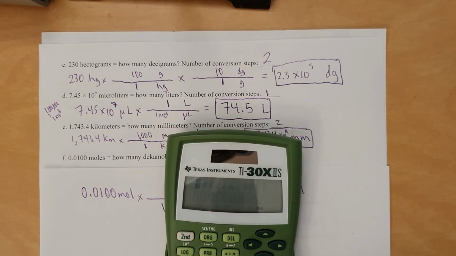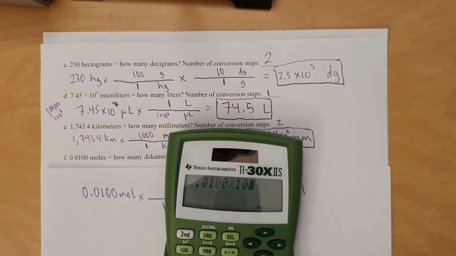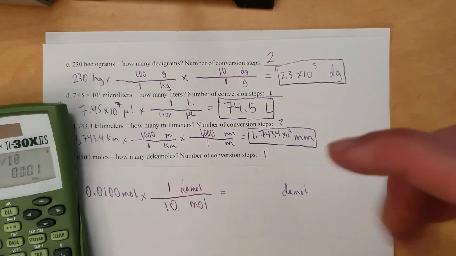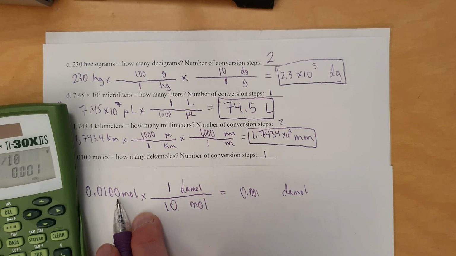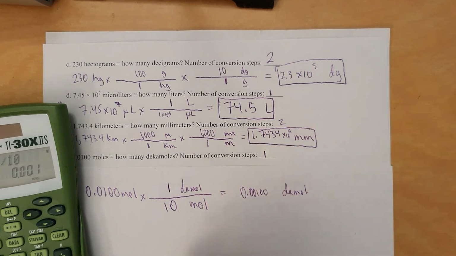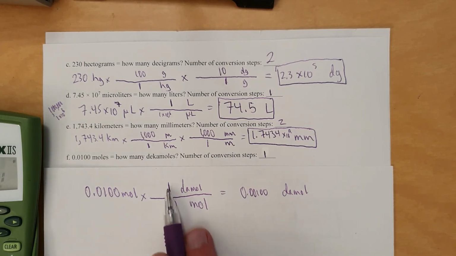So let's do that. 0.0100 divided by 10. So it's 0.001. Now let's keep these significant figures. Why do I keep those significant figures and not round to 1 sig fig? The answer is because this is 3 sig figs right here. This is infinite sig figs because they are the same measuring system.